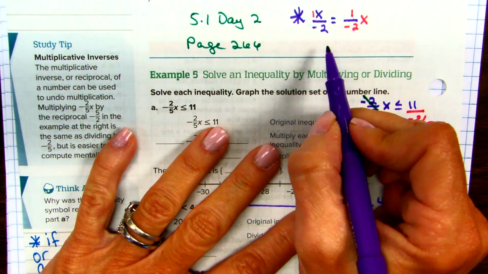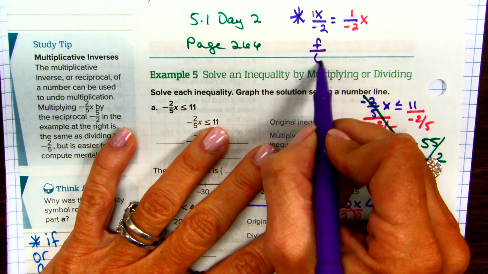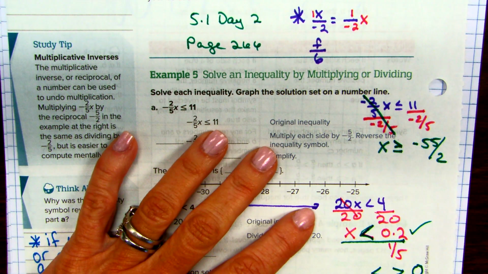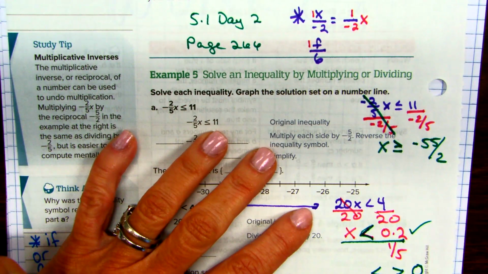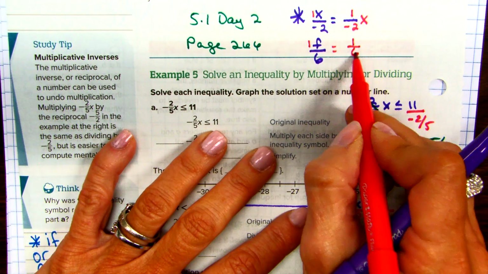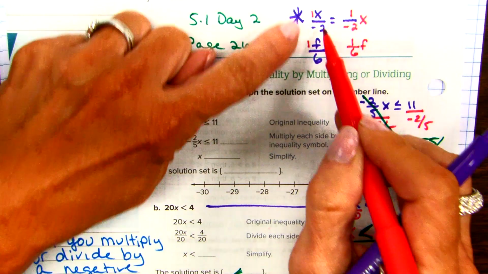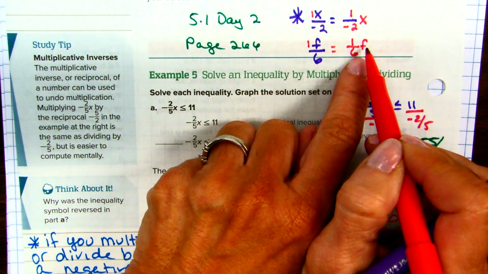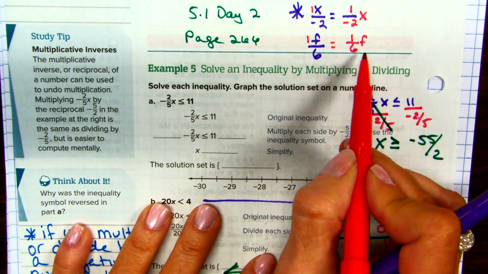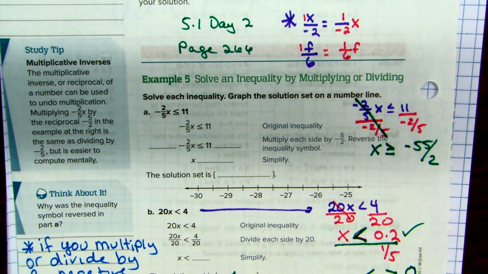Let me just make up another one, because you're going to see these a lot. F over 6. F is just a variable. What's in front of the f? It's 1. So another way of writing that would be 1/6 f. I just want to make sure you understand that these can be written like these. And then you would just divide by negative 1/2, divide by 1/6, because this is showing multiplication. So that's just some notation that you'll see, and I don't want you to be confused by it, okay?